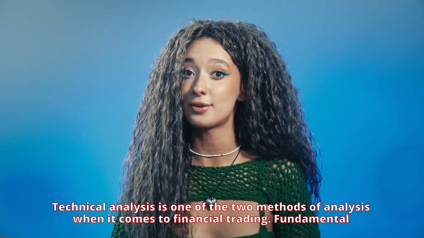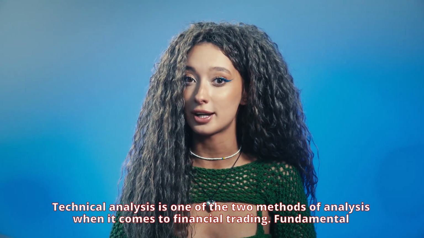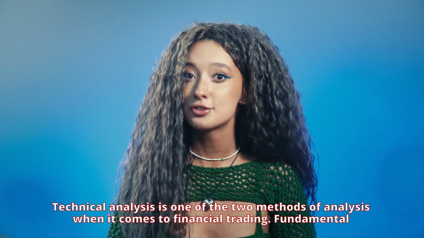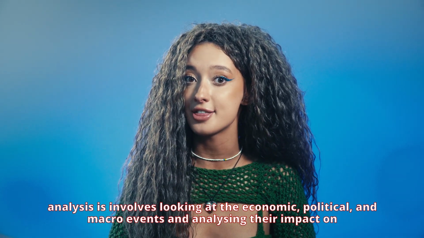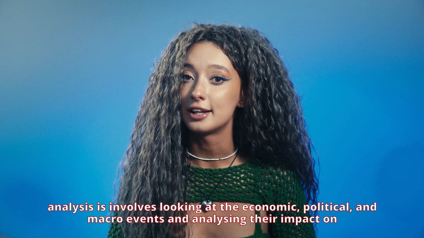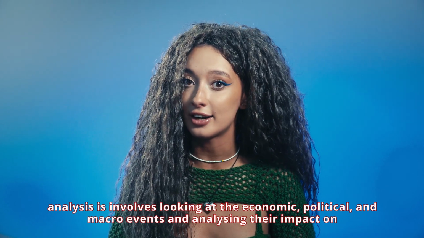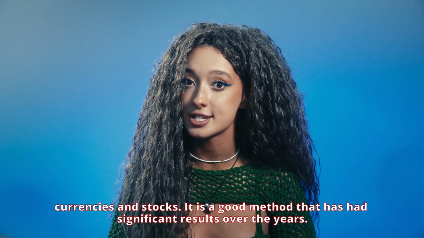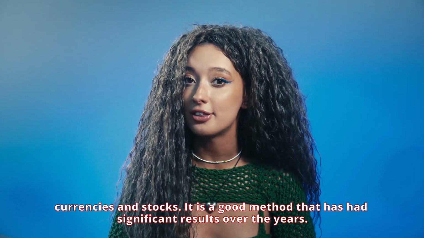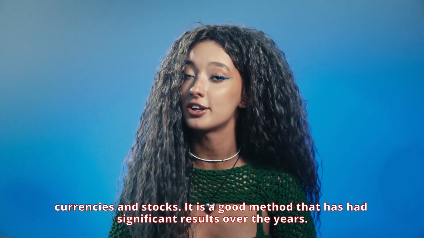Technical analysis is one of the two methods of analysis when it comes to financial trading. Fundamental analysis involves looking at the economic, political, and macro events and analyzing their impact on currencies and stocks. It is a good method that has had significant results over the years.